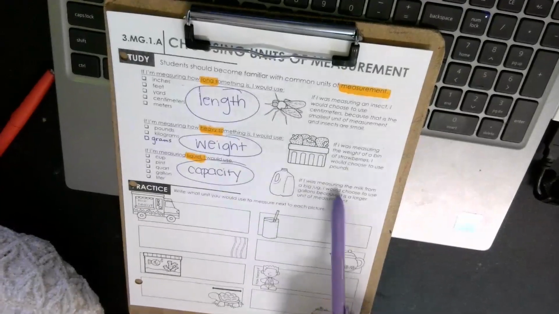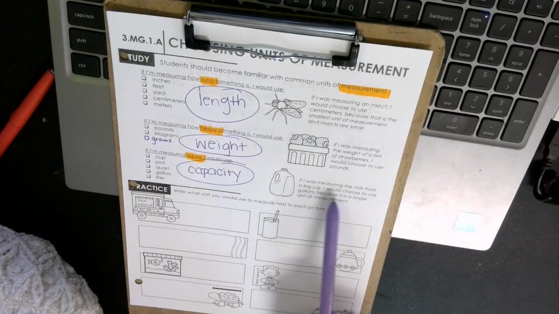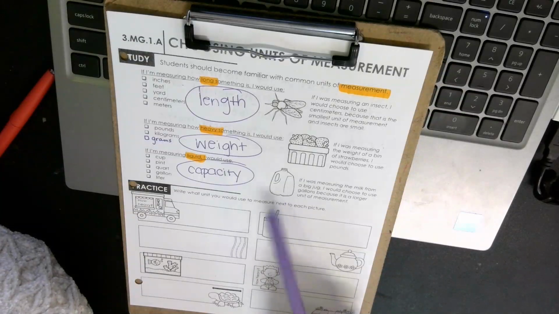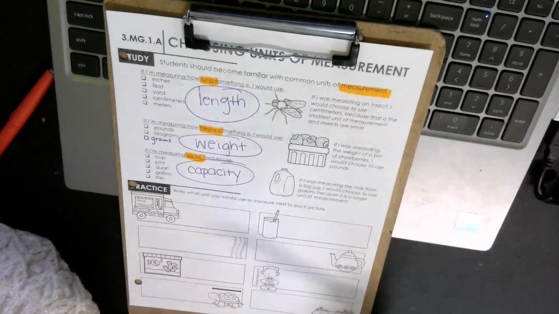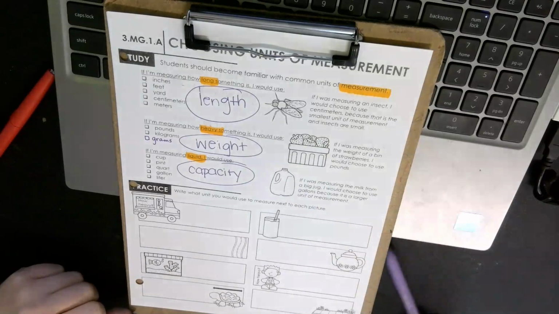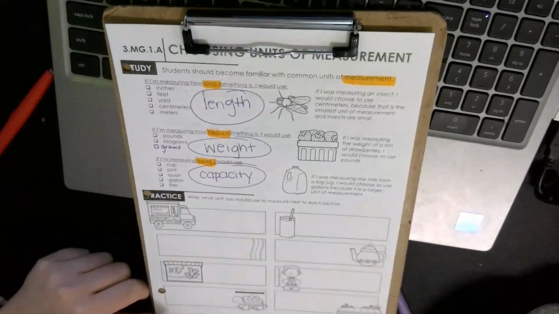If I was measuring the milk from a big jug, I would choose to use gallons because it is a larger unit of measurement. Now, if you're going to use cups, you will be sitting there for a while, just pouring them in. That's not enough. Gallon is a pretty accurate use of measurement for this jug of milk.